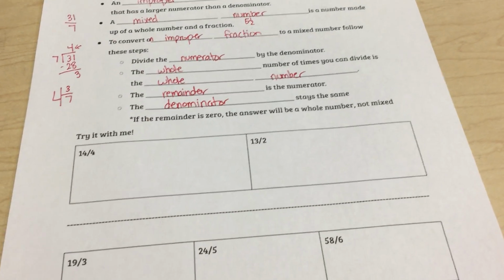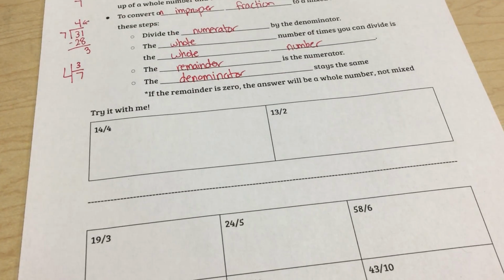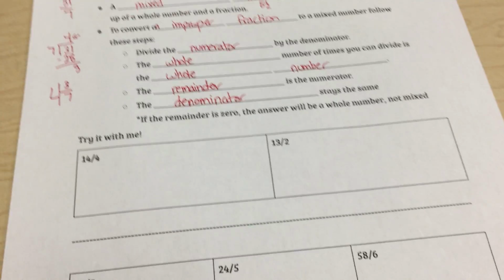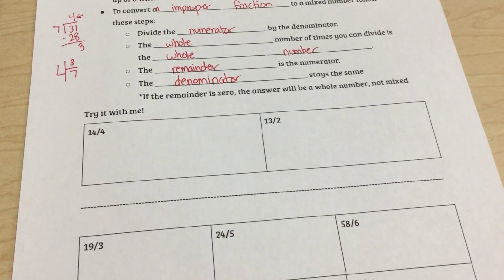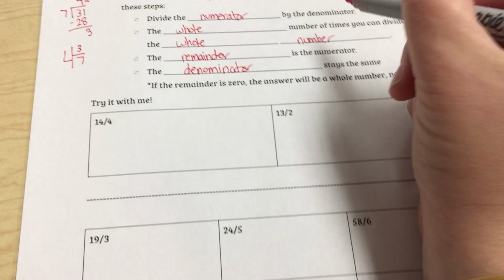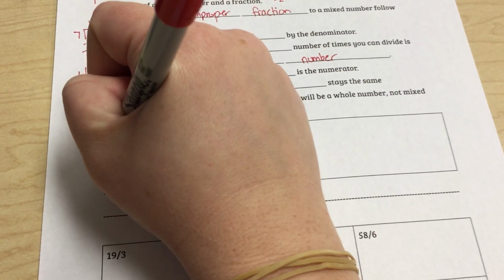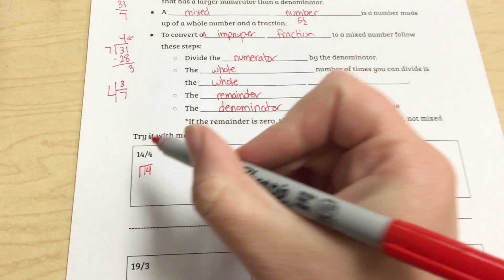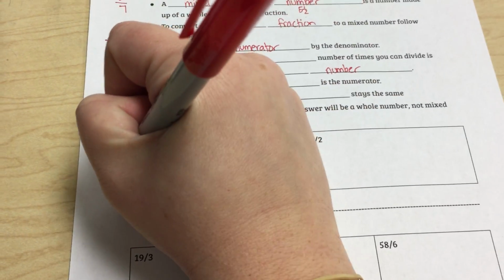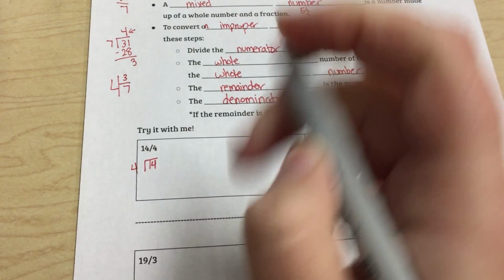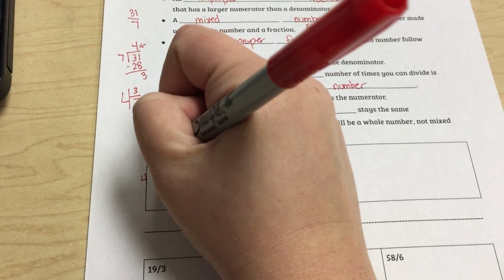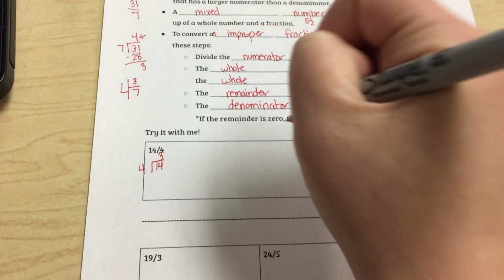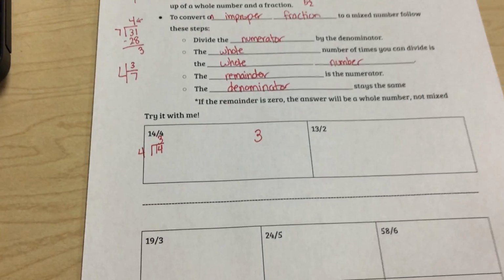Okay, so now I'm going to show it to you with this 14 over 4. And I'm going to draw a picture for this one to help you out. We're going to start out the same way. Divide the numerator by the denominator. And some of you guys are probably doing that part in your head, and that's okay too. 14 divided by 4. Okay, 14 can't go into 1, but it goes into 14 3 whole times. So my whole number is going to be 3.